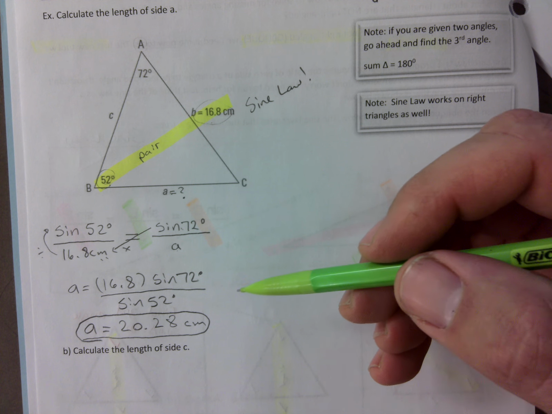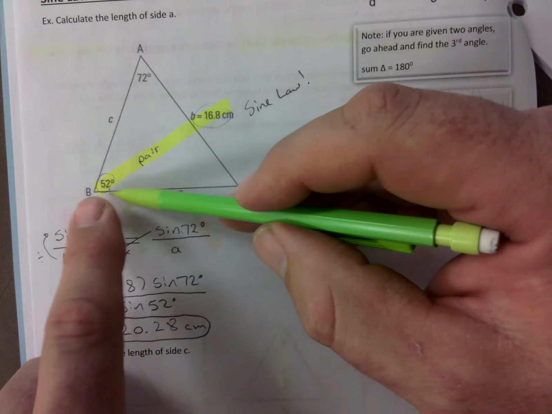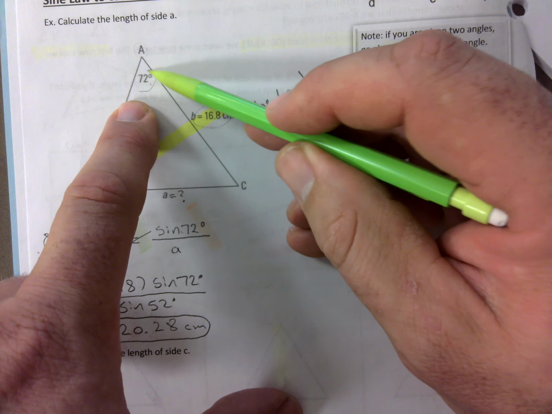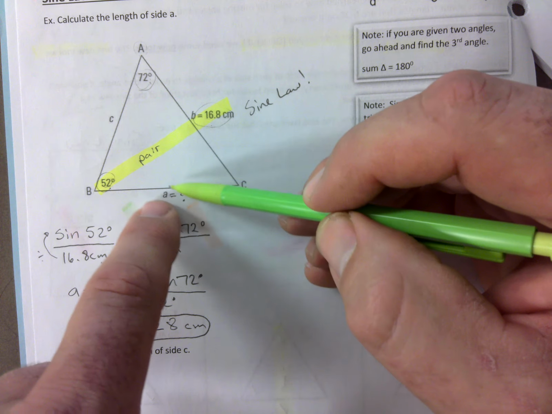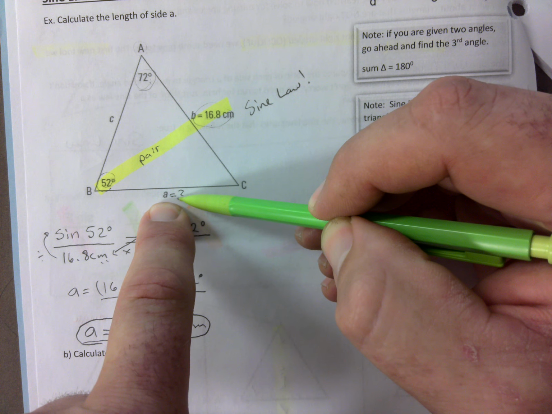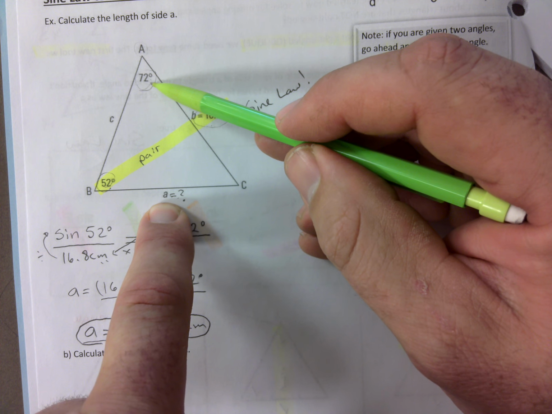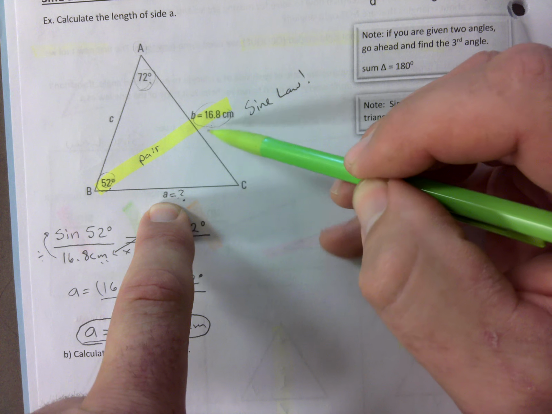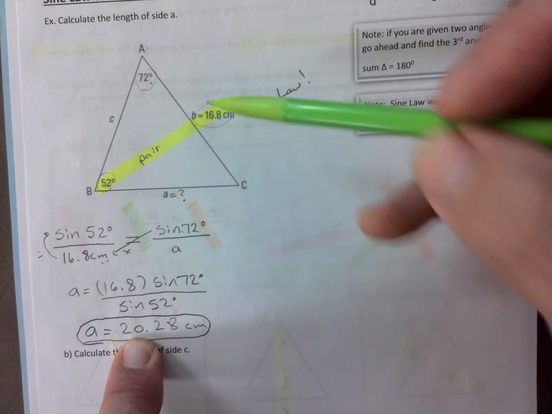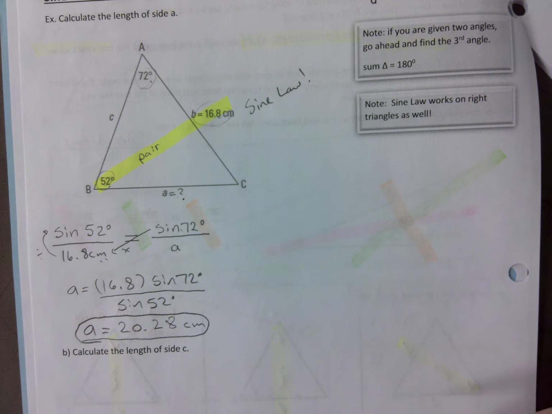Well, what I mean by does it make sense is this is a smaller angle than that, correct? Yeah. The bigger the angle, the longer the side across from it will be. Got it? So if this is 72, then the side here should definitely be longer than 16.8, which it is. So I want you to check a little bit.